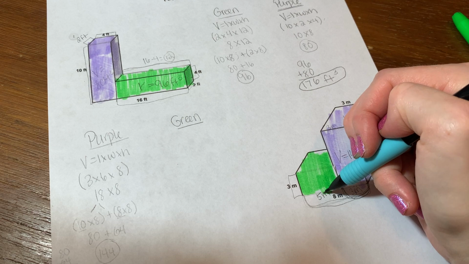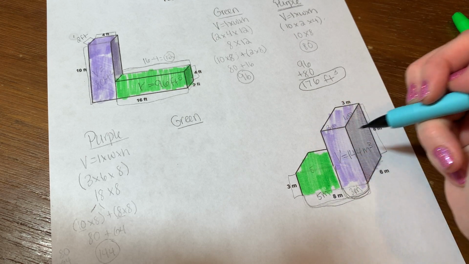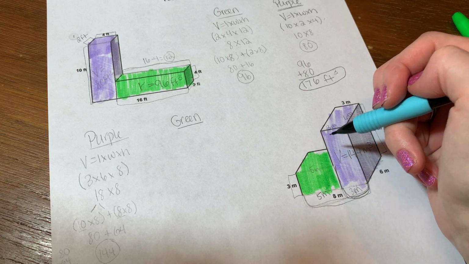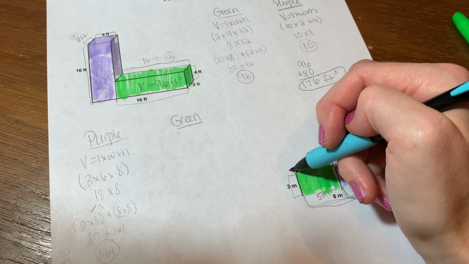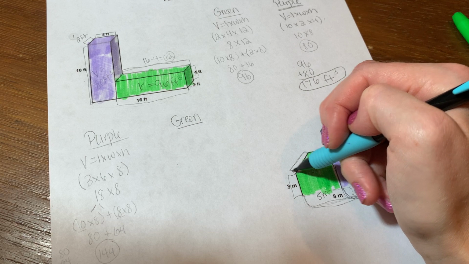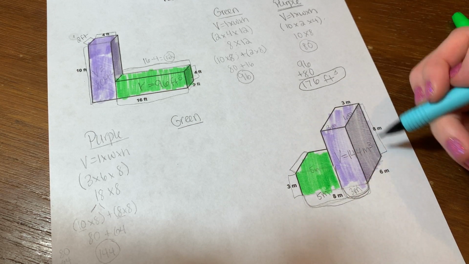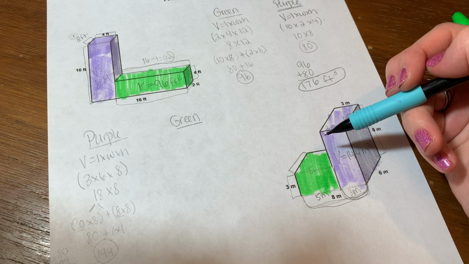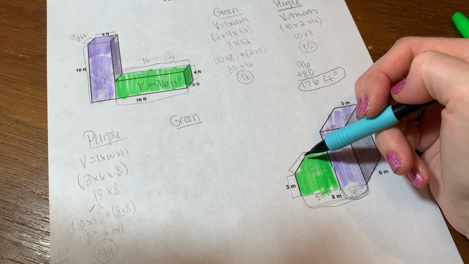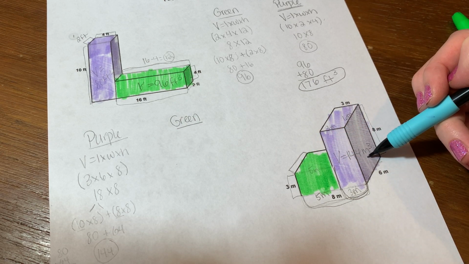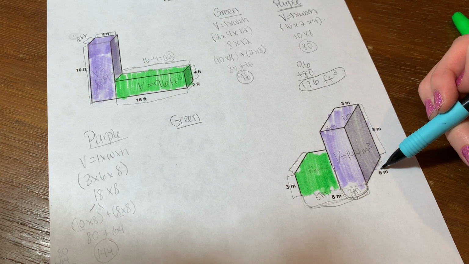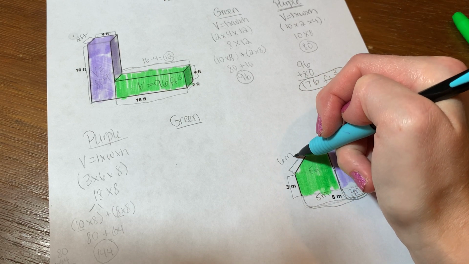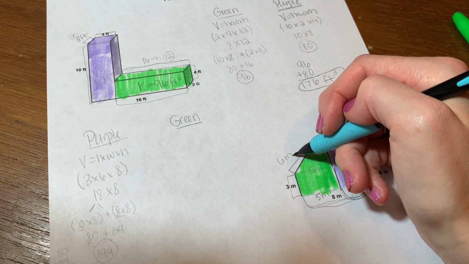So I've got 5 meters here and here, but what is going to be my width? I don't know what this is. Well, if I take a look here, and this one does look a little different, the angle's really strange on this one, but this and this are equivalent to each other, meaning that this 6 right here is the number that belongs here.